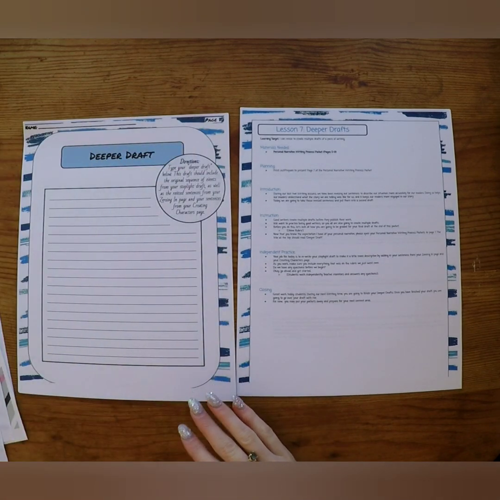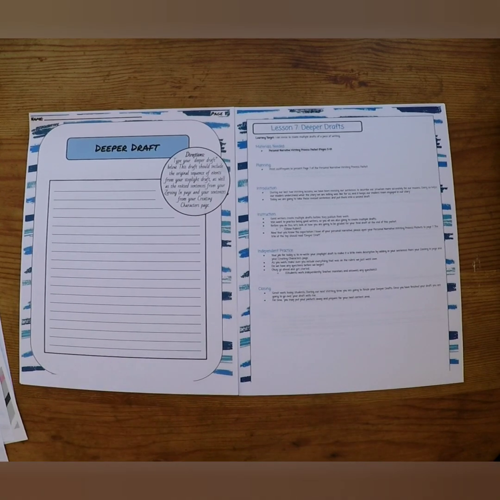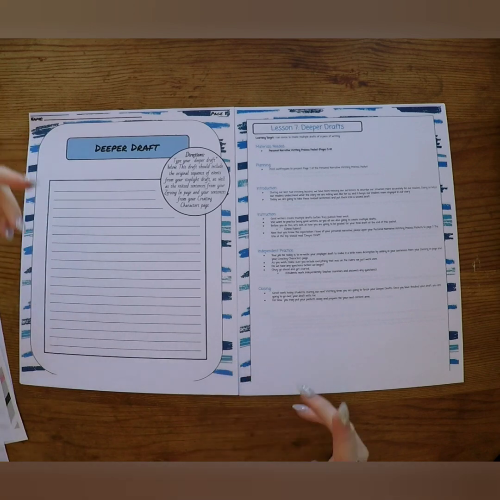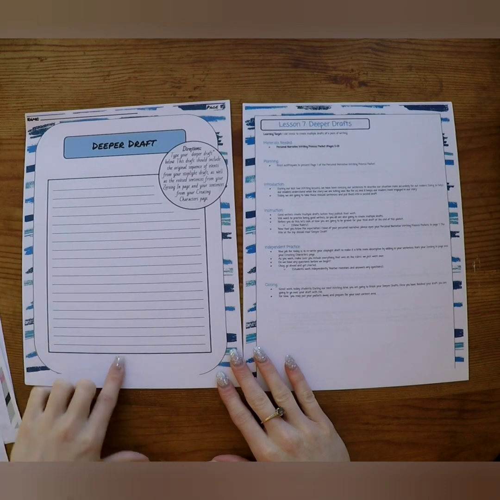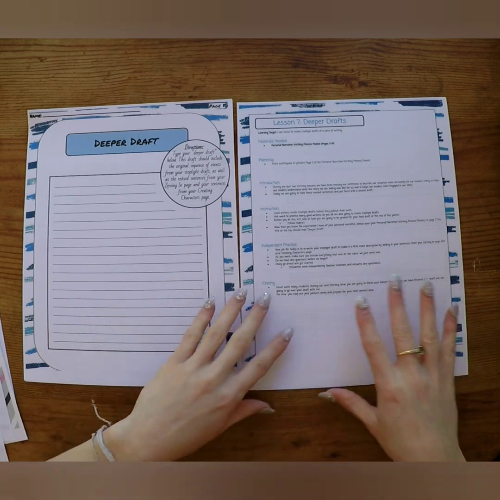And then they're going to take their information from the last 2 lessons, so the zeroing in and the character creation pages, and they're going to expand on their stoplight drafts with those materials. So they're going to create a deeper draft that has the same chronological order as their stoplight draft, but then has developed their characters and their descriptive words a little bit more. And that will provide a draft that you can look at as a teacher and give feedback for. So that's page 8, lesson 7.